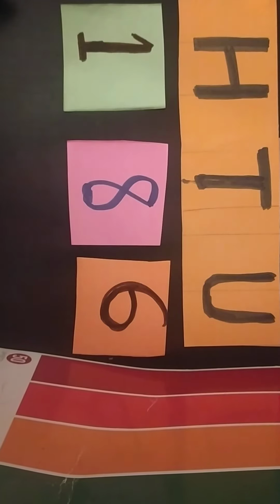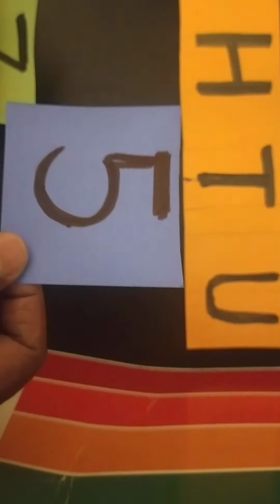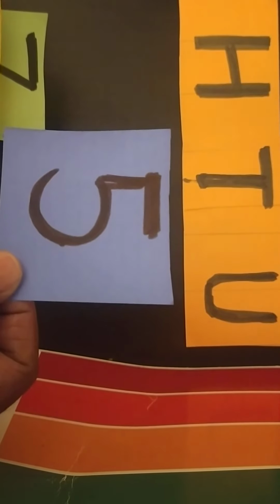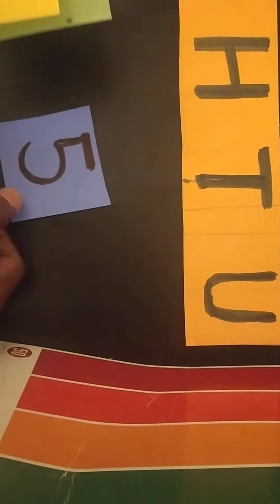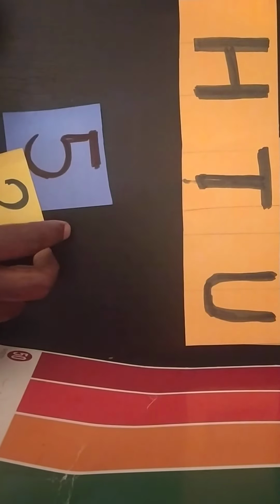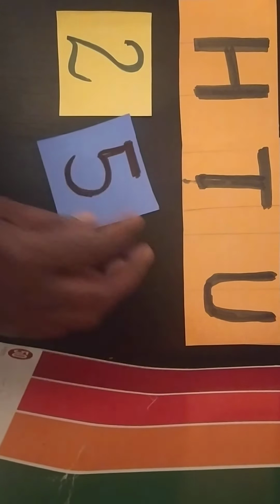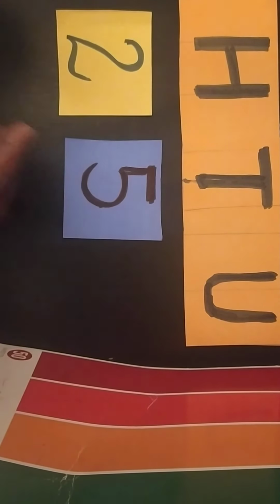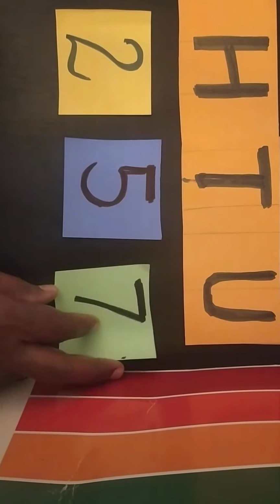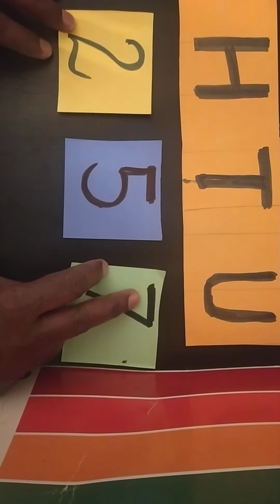Let's try another example. Now we have 3 other numbers with us: 5, 2 and 7. Okay, now since 2 is the smallest, let us put 2 in hundreds place. Then the next one is 5 in the tens place, 7 in the units place.